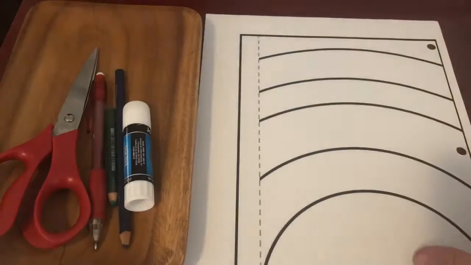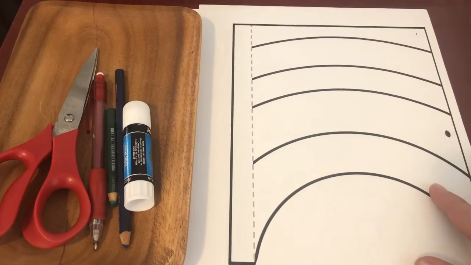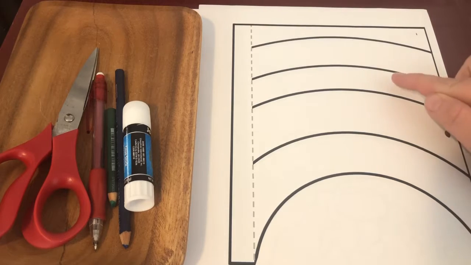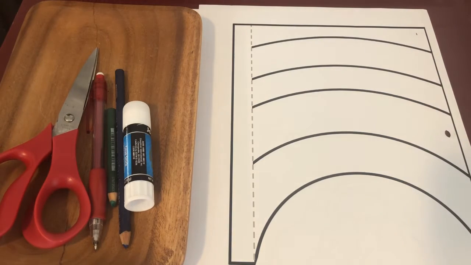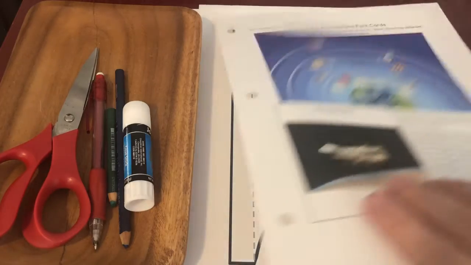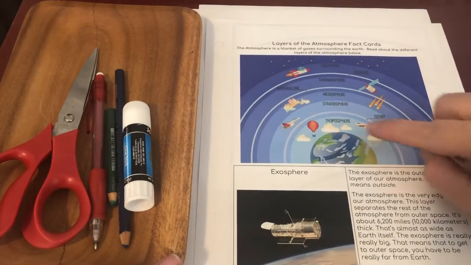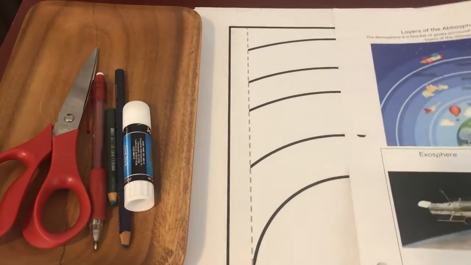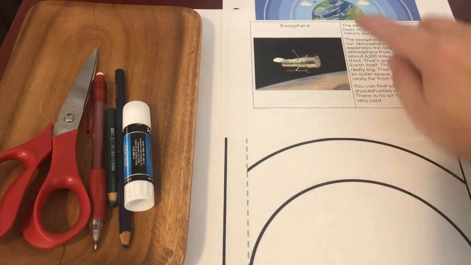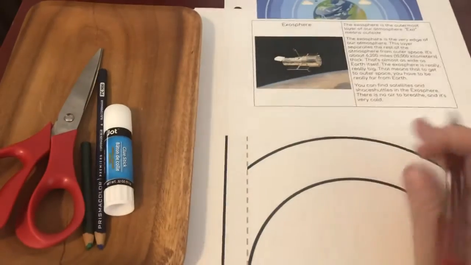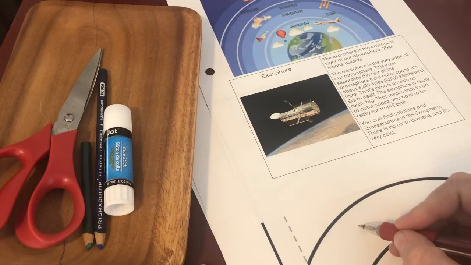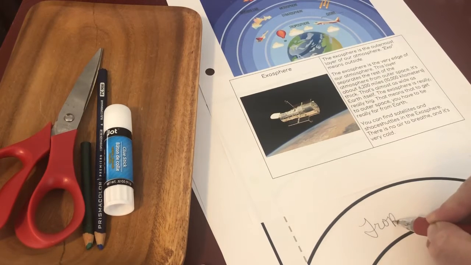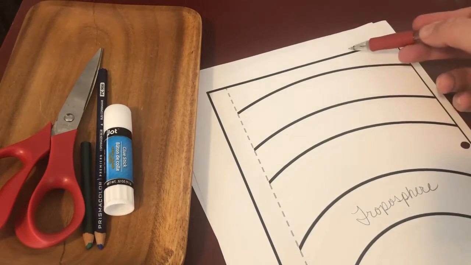The next paper that you need to find looks like this, and you are going to write upon it the layers of the atmosphere. Now you can look back at the video, or if you look at your fact cards, you can see that there's also a chart with the layers of the atmosphere written upon it. So the first layer is the troposphere. And you are going to continue to write each layer of the atmosphere.